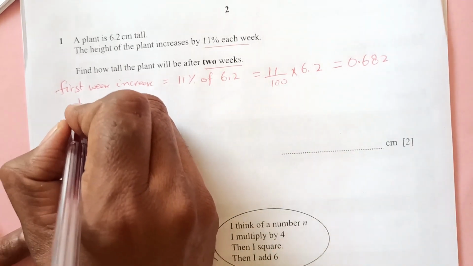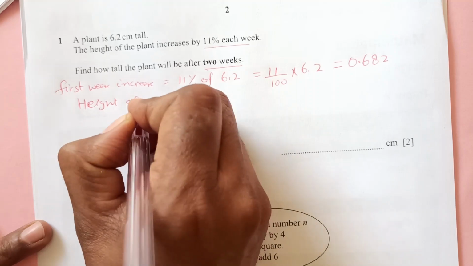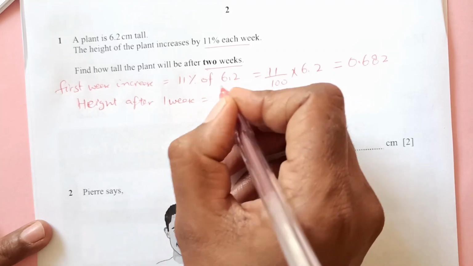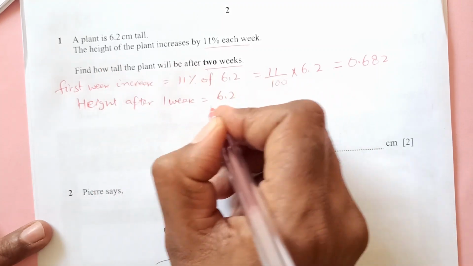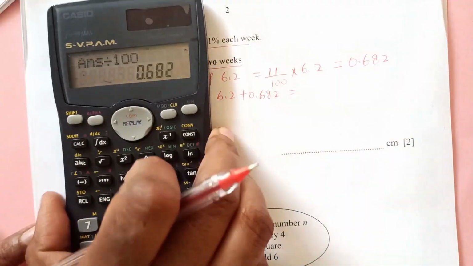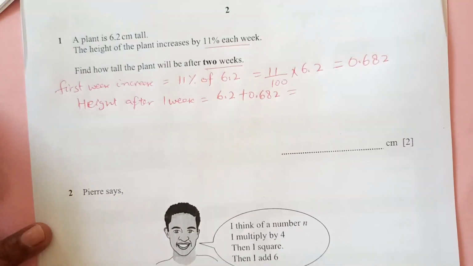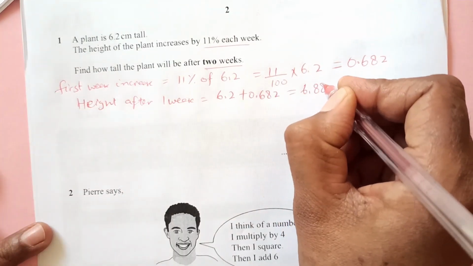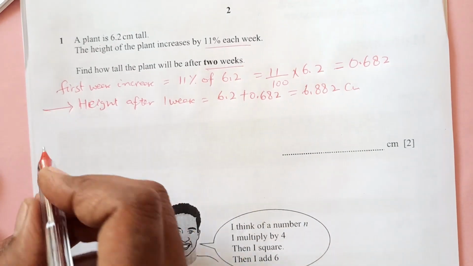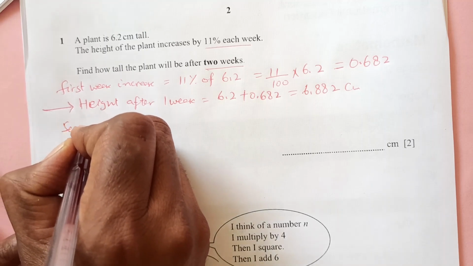Then height after 1 week. Height of the plant after a week is 6.2 was before plus 0.682. So this is 6.882, right, centimeters. This is the height after 1 week. Now first week increase done, now second week increase.